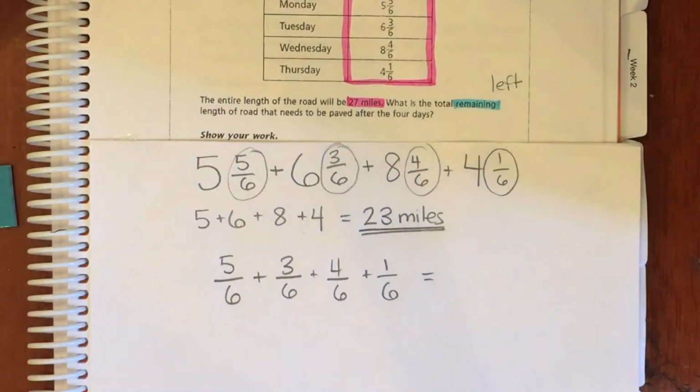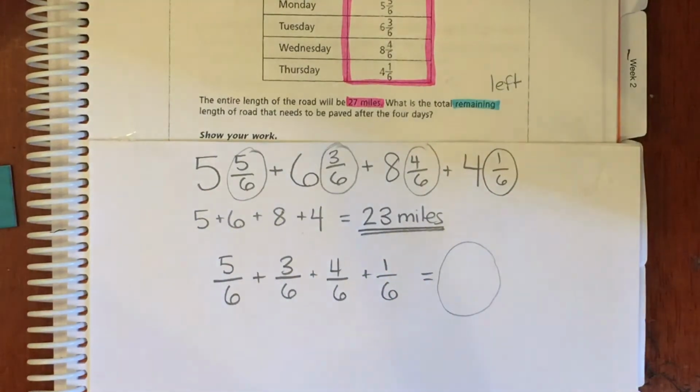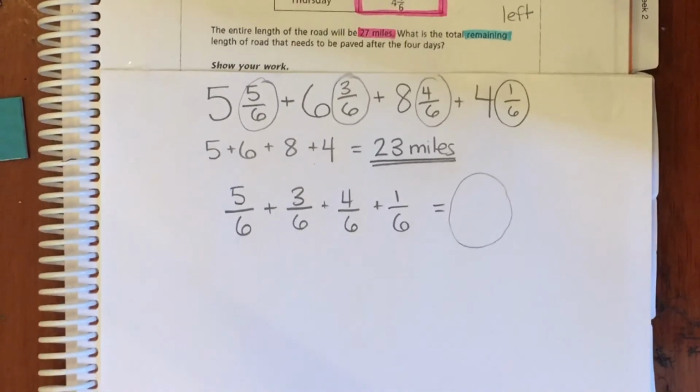Now, you probably learned from watching today's Edpuzzle that we can add these pieces together to get a total amount. But we can also use our rectangles to show what each of these fractional pieces represents.